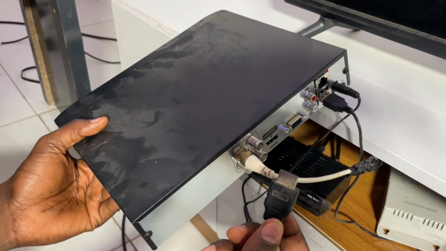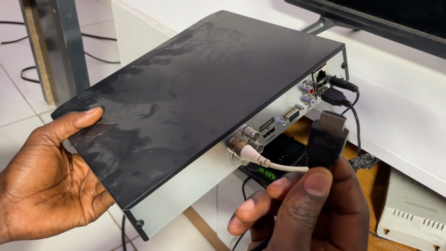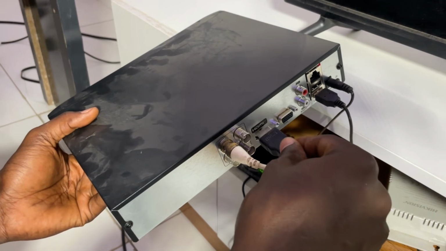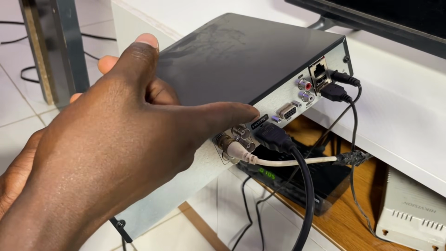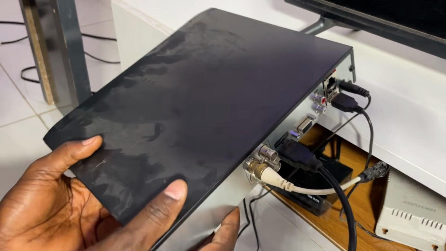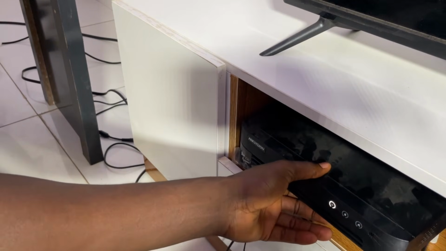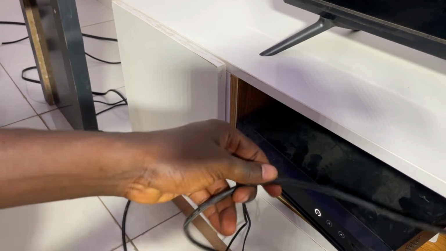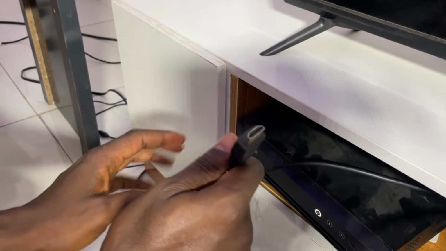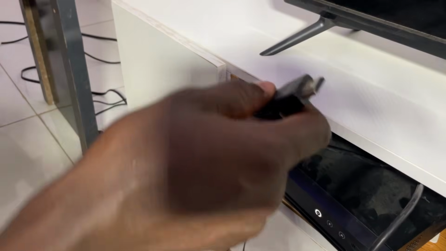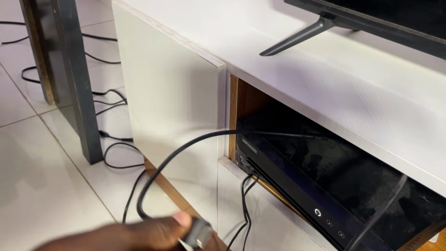So guys, first of all, bring one head of your HDMI cable and connect it to your DVR right here. You can see here HDMI, right? So connect it. If I connect it, you can see, right? Now I will take the other head of the HDMI cable. You can see this, right? So from this I'll bring this.